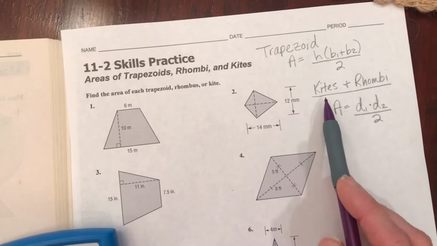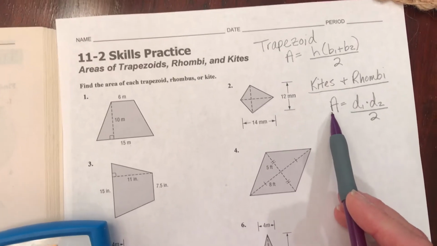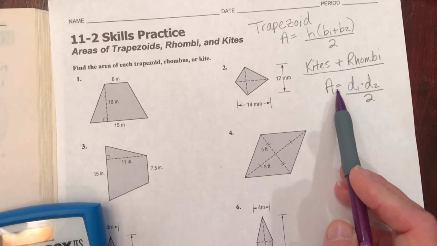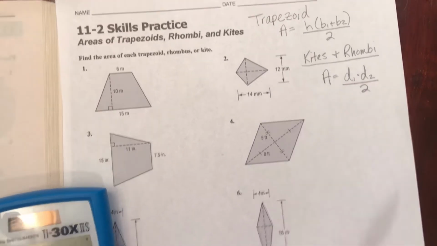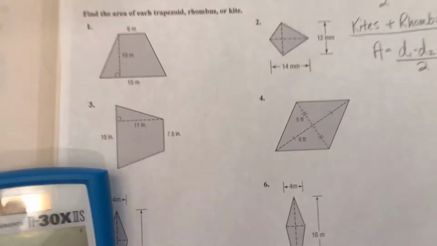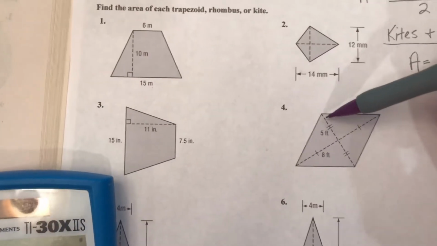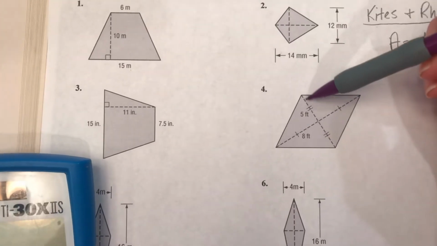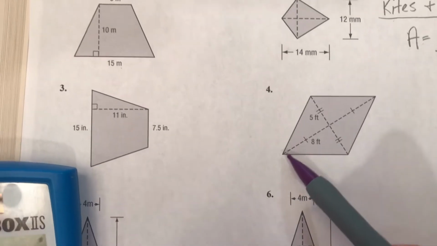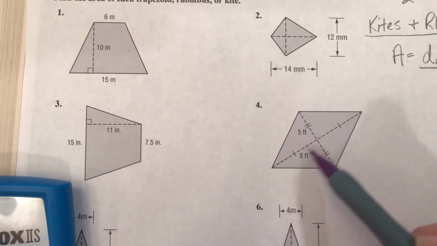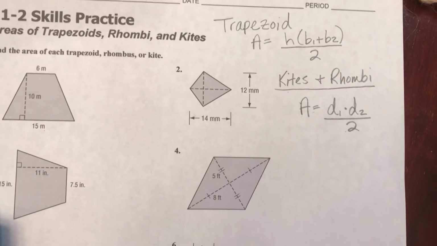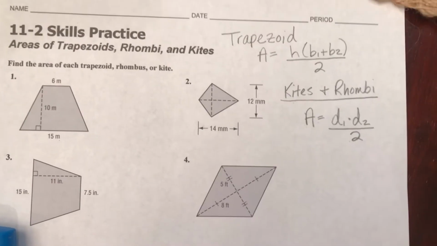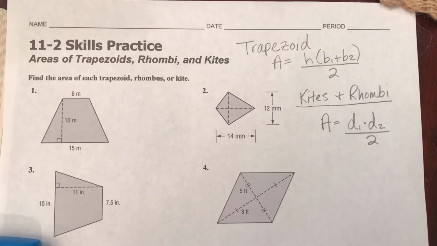All right, and then there's a formula for kites and rhombi. You actually use the same formula for these two shapes, and it's area equals diagonal 1 times diagonal 2, and then divide by 2. And the diagonals, like for example in number 4, the diagonal on this particular one would be a total of 10 this way, and then a total of 16 that way. So those, it kind of makes a T. Those cross pieces are your diagonals. They go from corner to corner. So you just multiply the two diagonals and divide by 2. That's a formula for the area of kites and a rhombus.